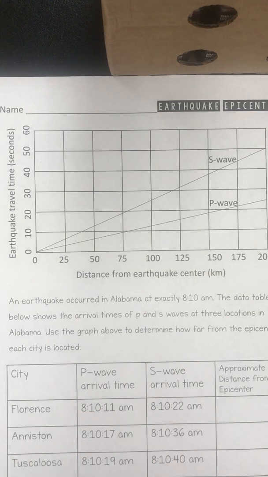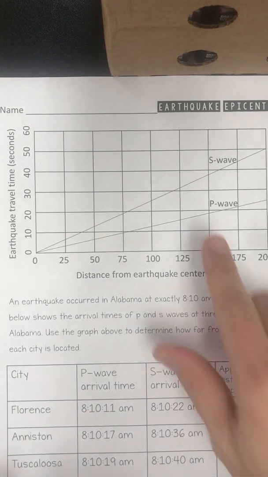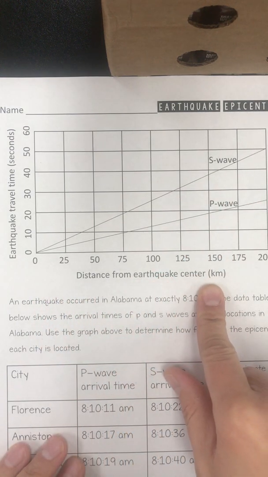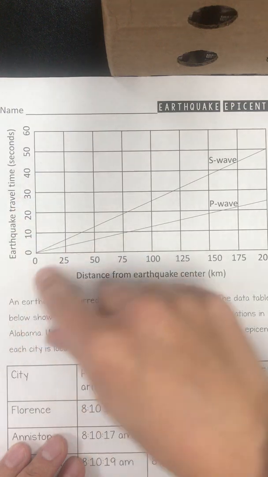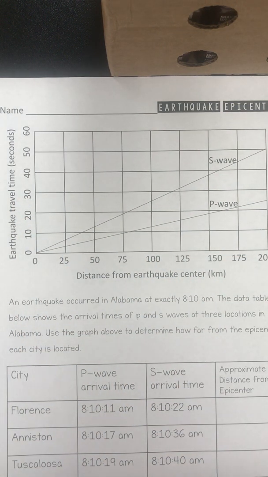Hi everybody, this is your information for how to find the epicenter using 3 circles on a map. You are going to need your earthquake epicenter sheet, and your data that tells you the distance to the earthquake and the earthquake travel time. So we've got our graph of P and S waves. This is specifically for a map of Alabama that we're going to be using.